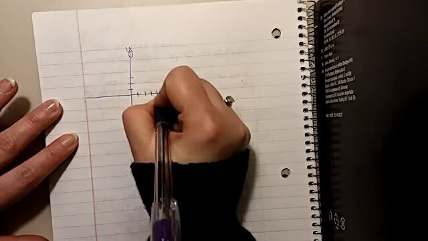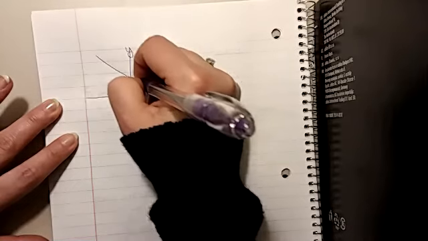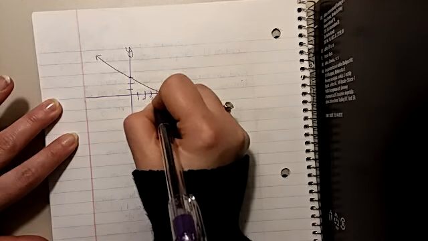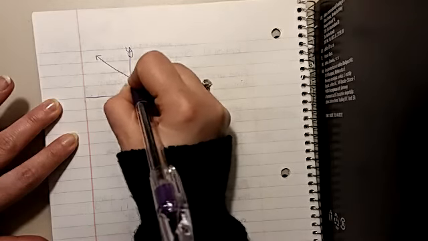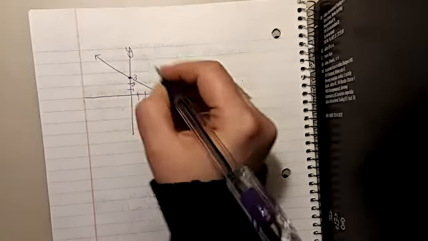So let's say our graph looks like this. So first things first, we need to pick out some obvious ordered pairs. So I see this as an ordered pair, and I see this as an ordered pair.